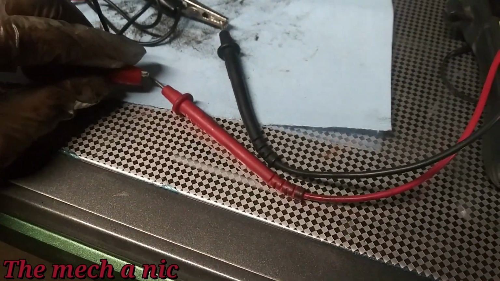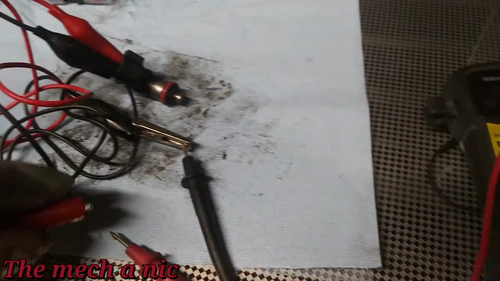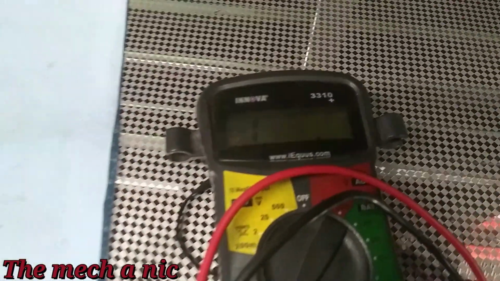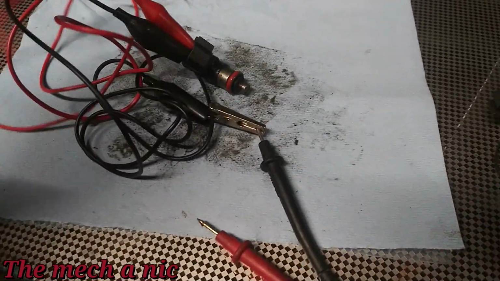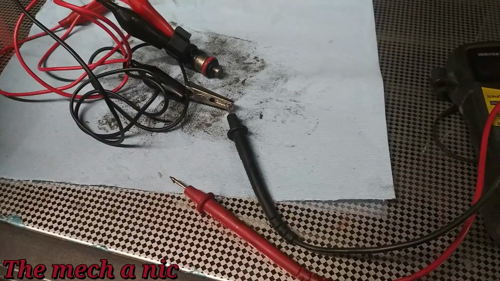And I've double and triple checked it. I even moved my connections over here at the injector, tried multiple times, and still nothing. We have open. This is a bad fuel injector, and that explains why when it's cold, it doesn't work.